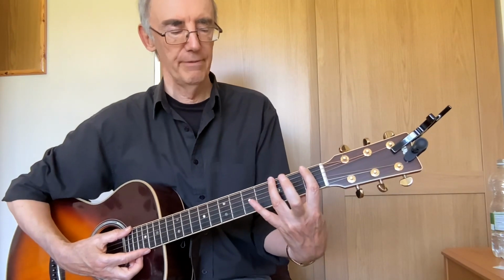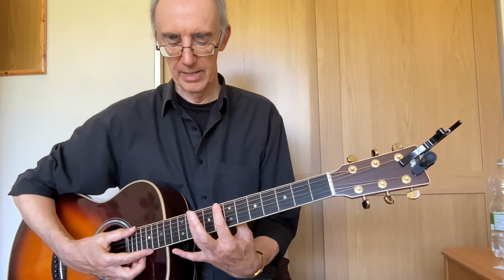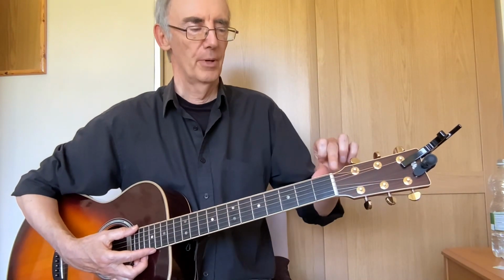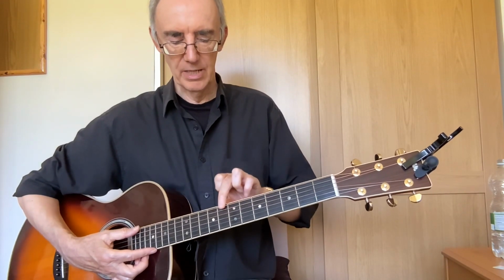All the other notes are 2 steps apart. F to G, G to A to B, C to D, and D to E. They're all 2 steps or 2 frets, but E to F is only 1 step, and B to C is only 1 step. That's really all you need to remember.